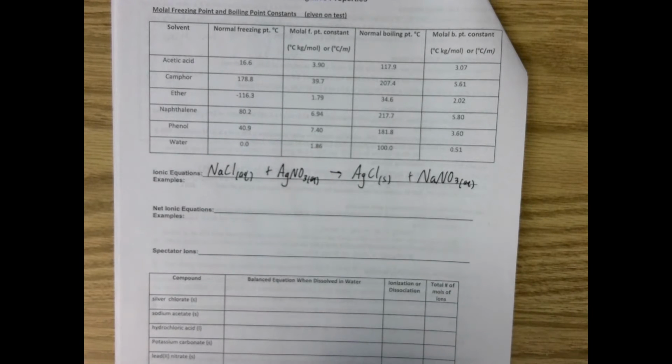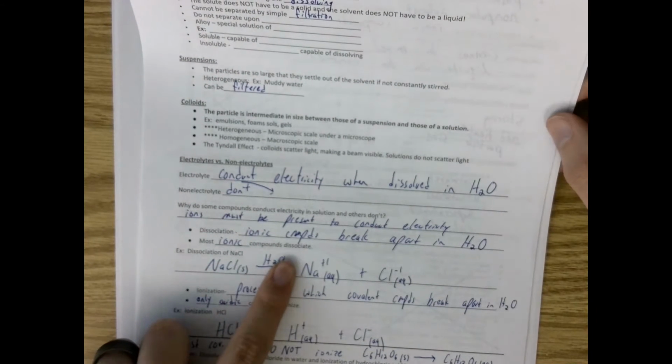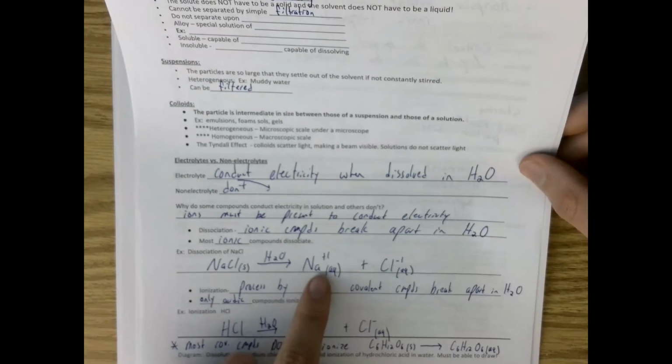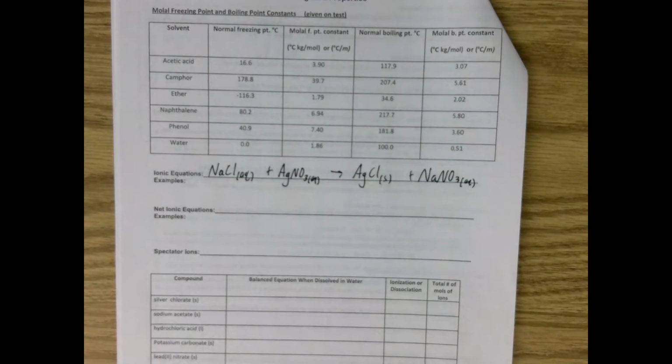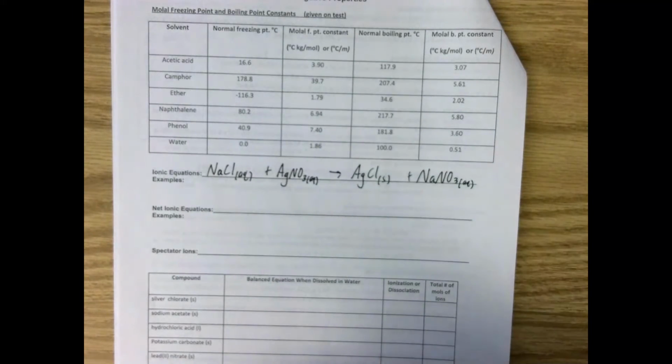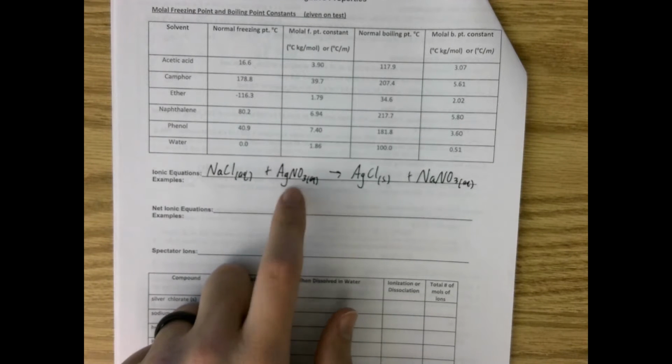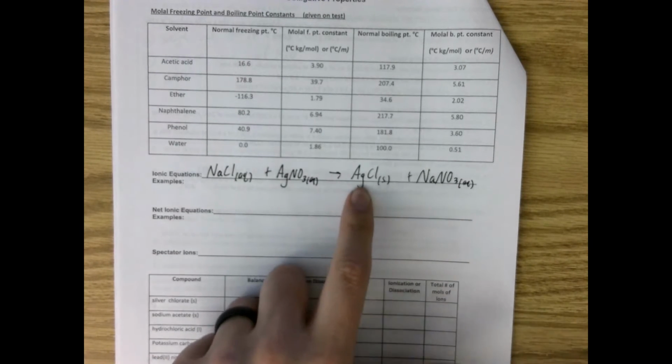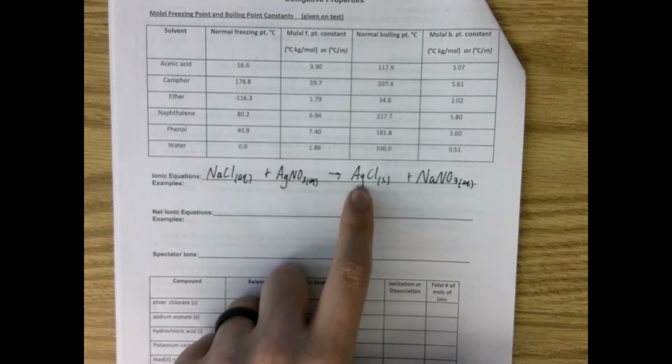But we learned the first day of this chapter that when ionic solids are dissolved in water, they dissociate. Most ionic compounds dissociate when dissolved in water. So sodium chloride breaks into Na plus and Cl minus. Does NaCl AQ really exist stuck together like that? No. Does AgNO3 AQ exist stuck together like that? No. Does AgCl exist stuck together like that? Yes, because it's a solid, it's not dissolved, it doesn't dissociate.